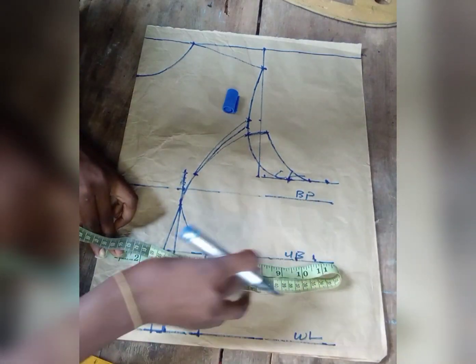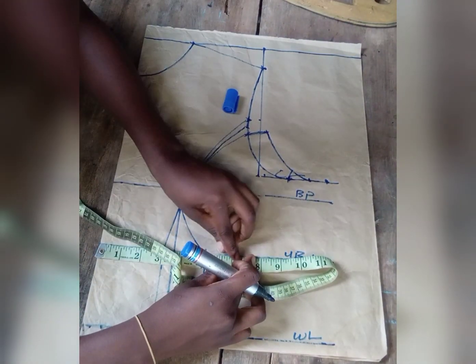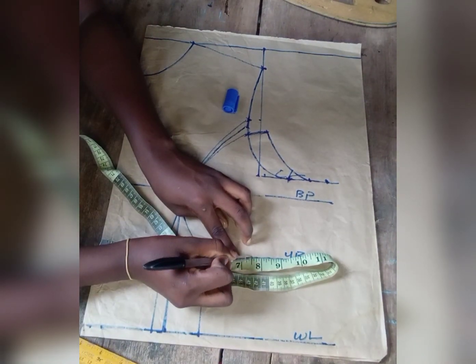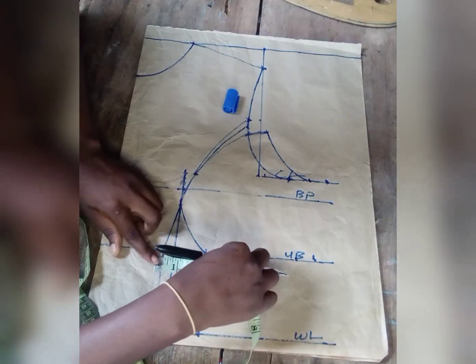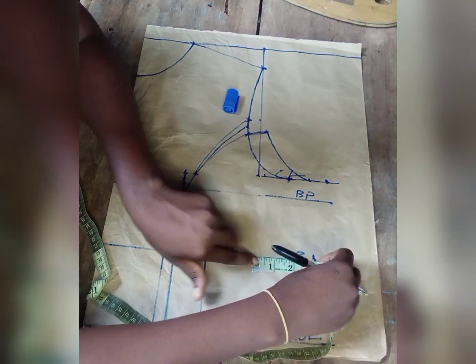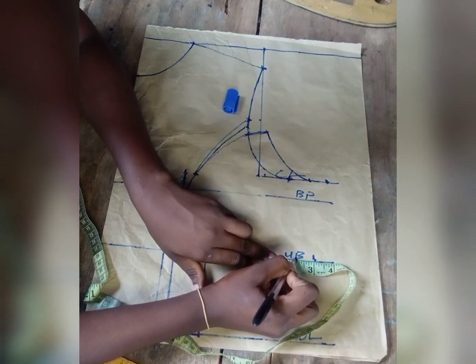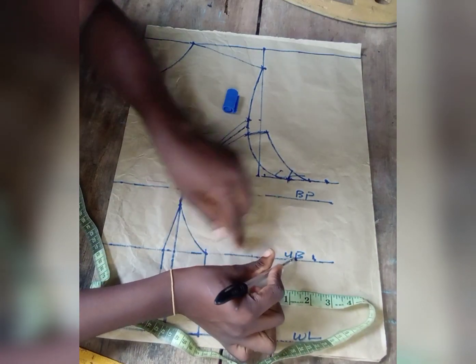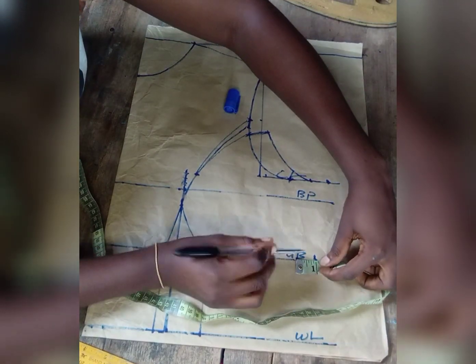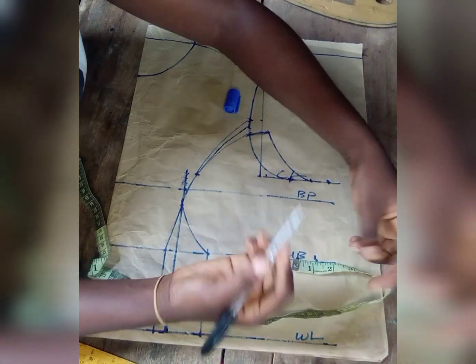So you can also measure it this way. Measure your full 7.5. Just place your tape this way. Measure your 7.5. Then measure the space in between those darts. We got 2. Place the 2. Then you still take your 1 inch allowance. So you see, the first method and the second method were the same thing.